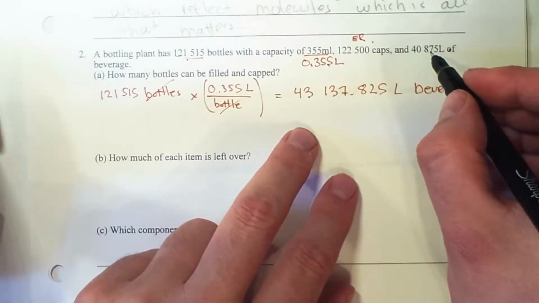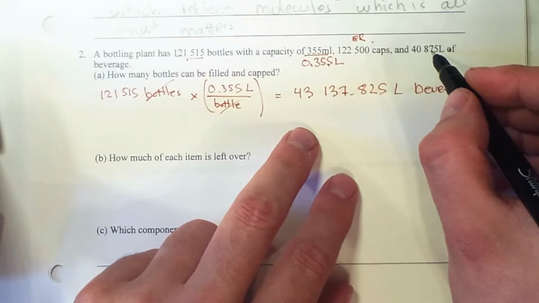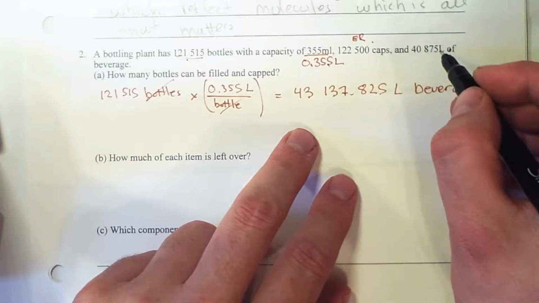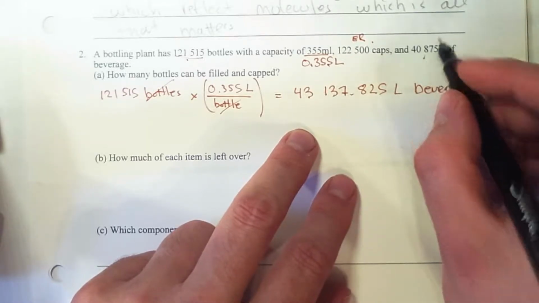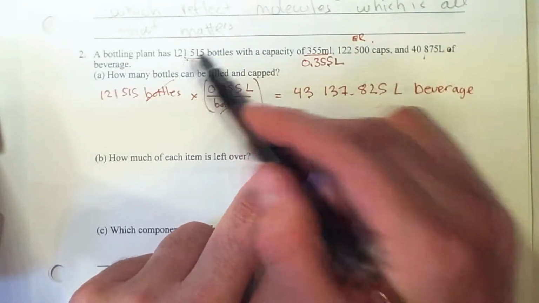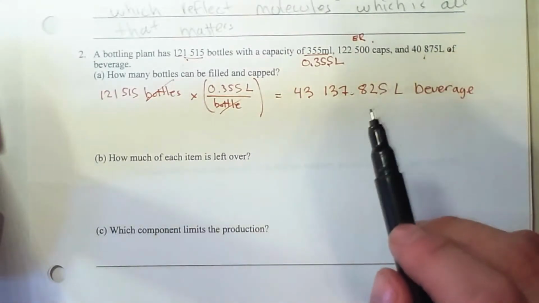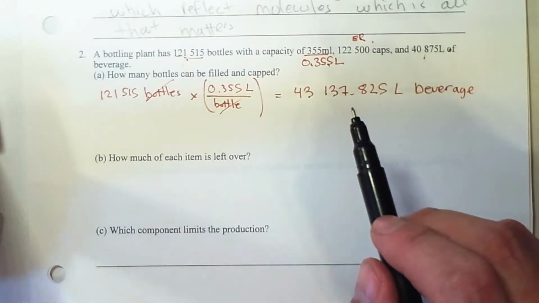I don't have that. I therefore know that I have more bottles than I can actually fill with that particular compound.